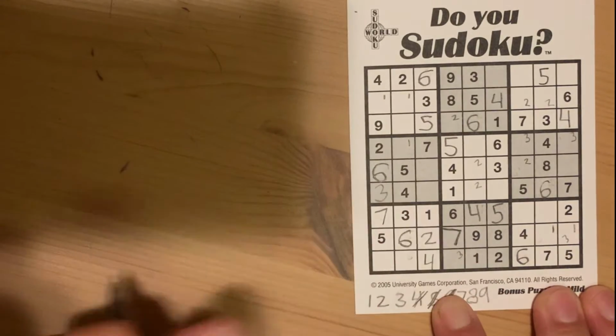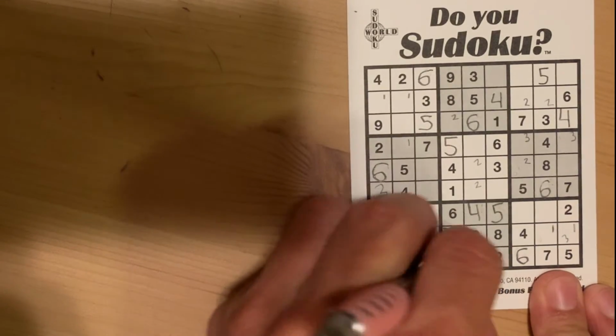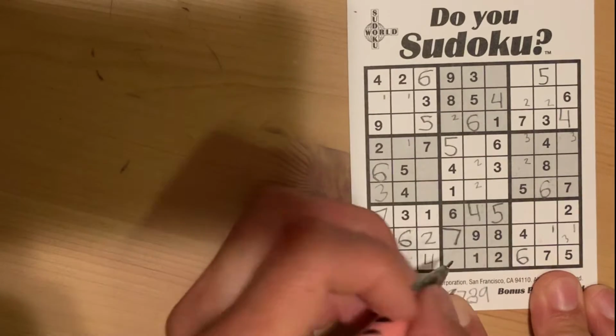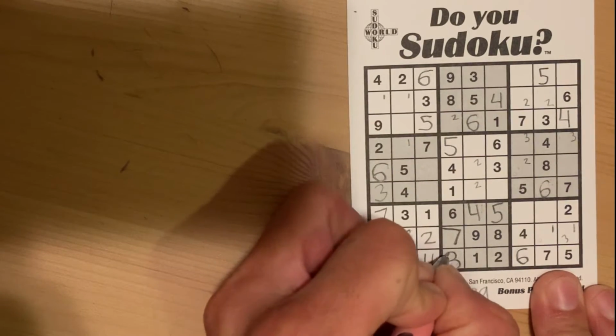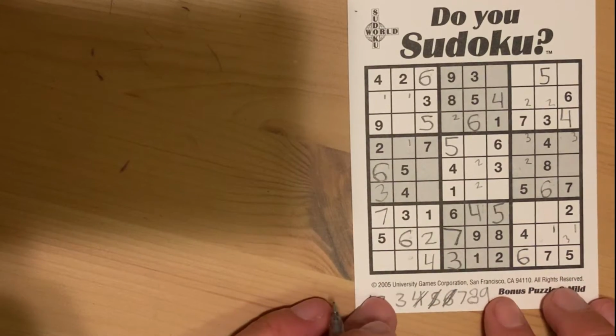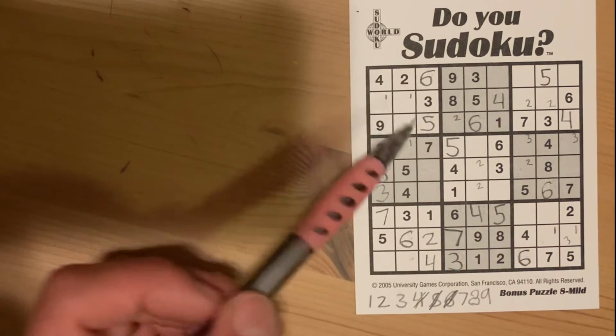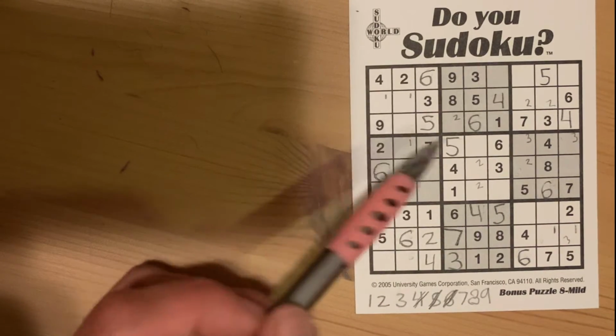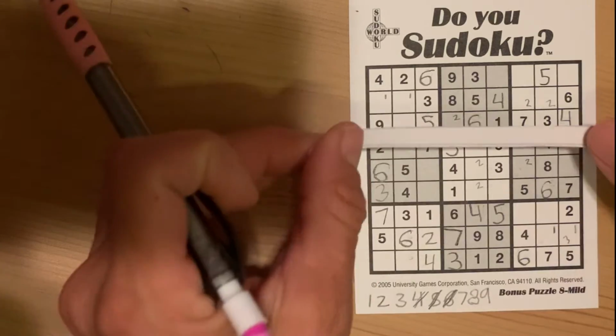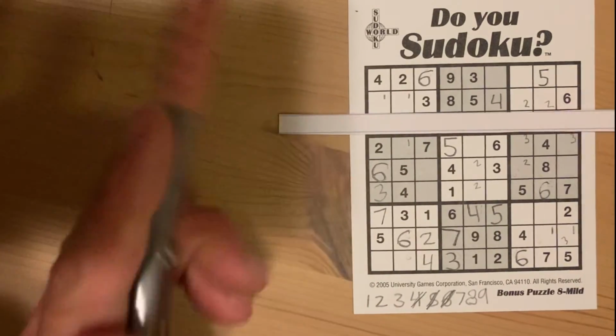And finding that 7 gives us the answer to this square being 3, as 3 is the only missing number in that block. And now with this new information, I'm going to look for 7 here. And this 7 will eliminate these squares.